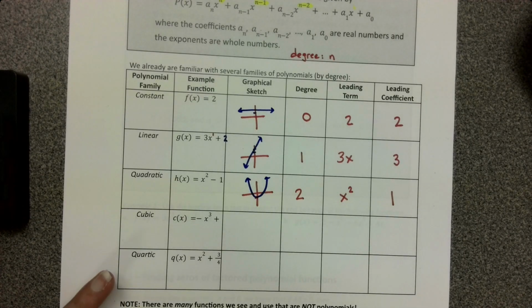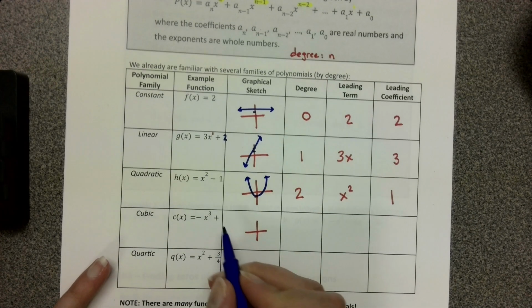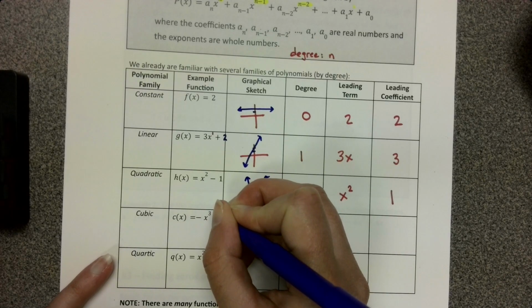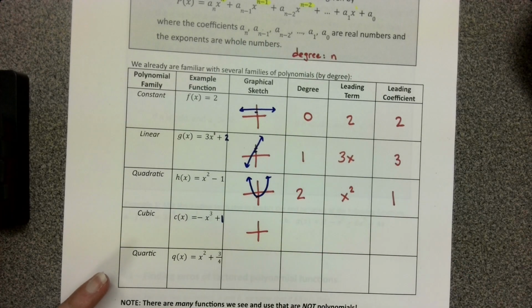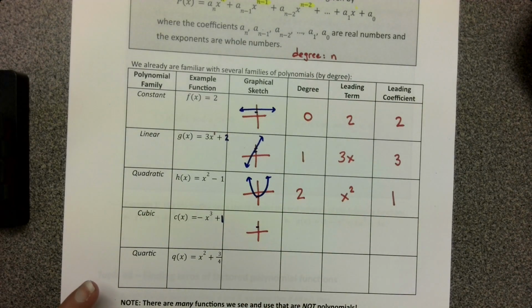For this next one, this cubic, I can't see what was supposed to be in this box, unfortunately. I'm just going to pretend it was a plus 1 here. And let's make ourselves a quick sketch of this graph. If I'm saying it's plus 1, then I know I'm going to have a vertical shift of up 1.